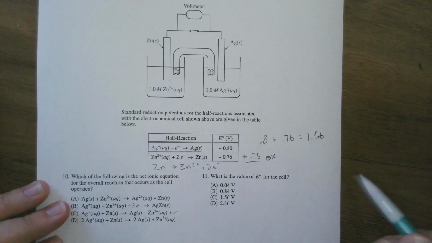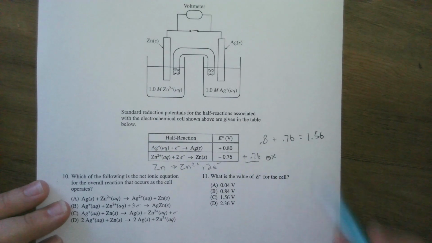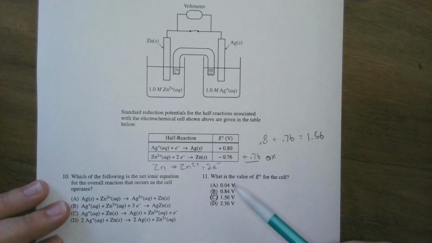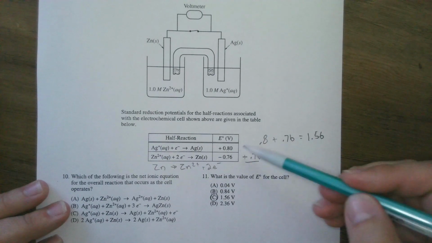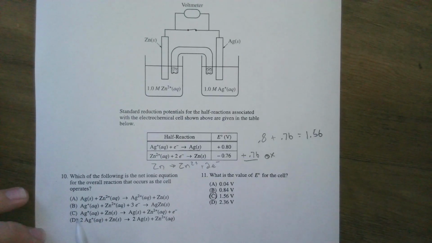I didn't even really read my question yet, but that's always what they're asking here. And that's actually number 11. 1.56 is the voltage of this battery between these two things. So when you're looking at your reactions, flip the smaller one around and then add them together. I skipped over 10 though.